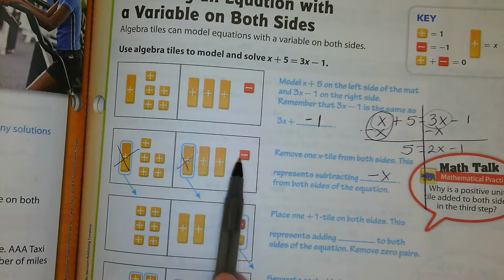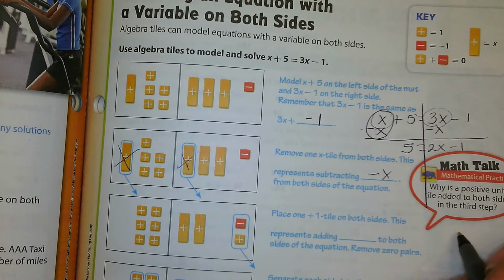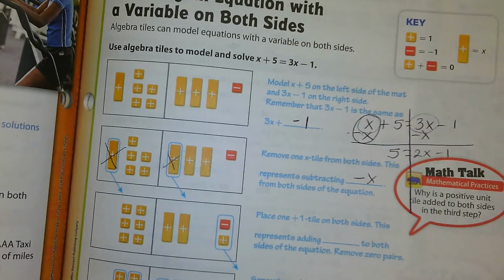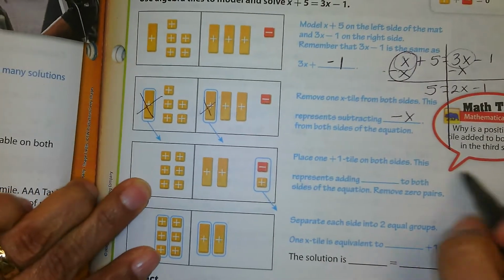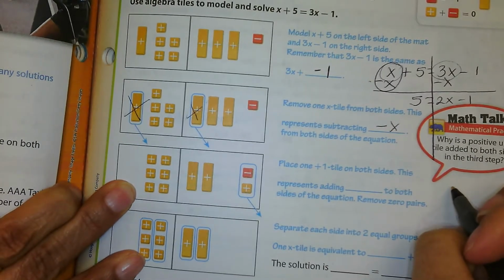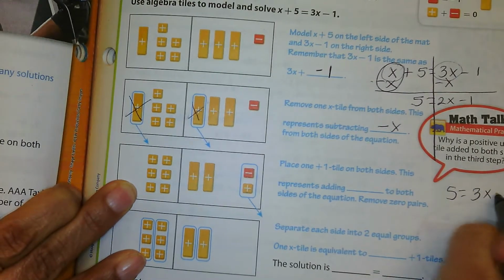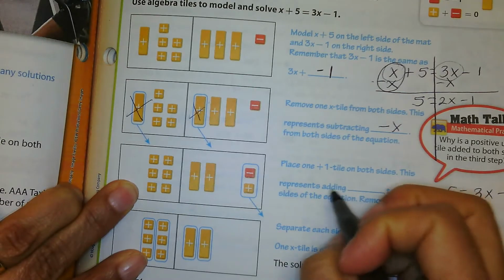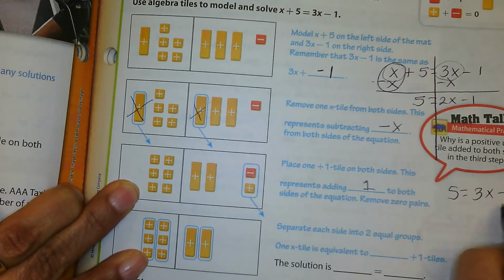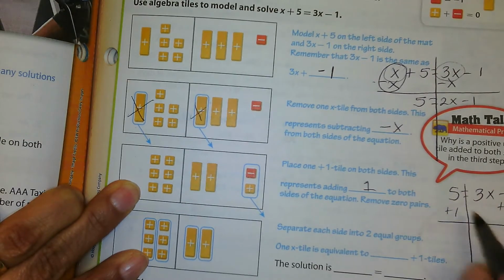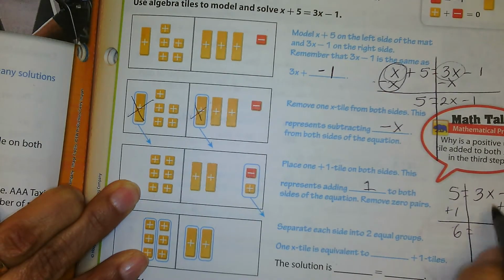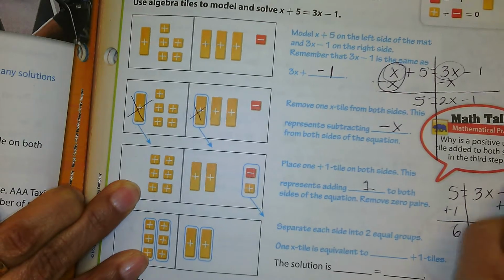Now you want to get rid of that minus 1. So you add 1 to both sides. I'm going to put my equation right here. You have 5 equals 2x minus 1. So I'm going to add 1 to both sides, plus 1, plus 1. This is my equal sign. So 5 plus 1 is 6 equals 2x, and this becomes a 0.